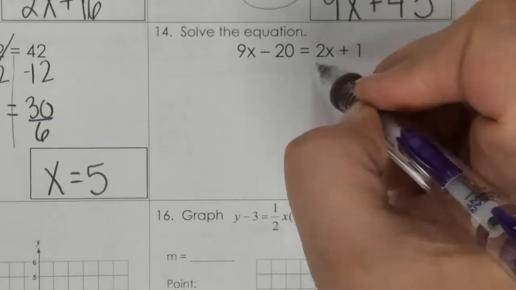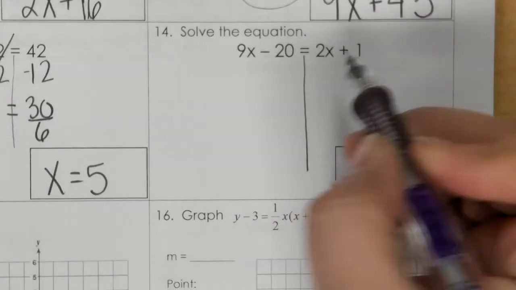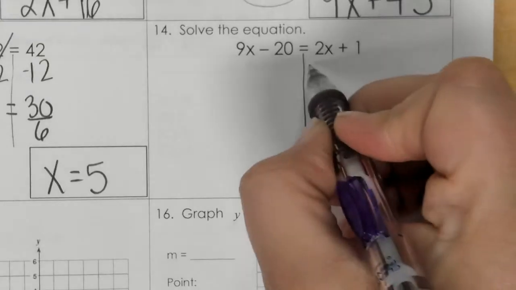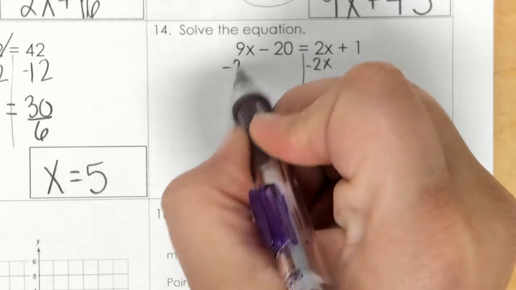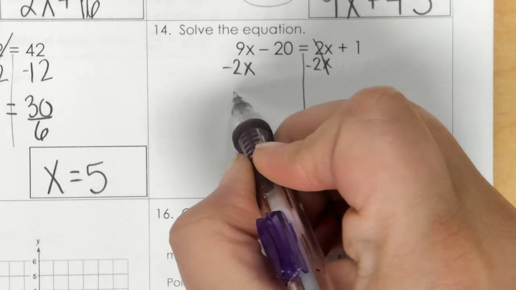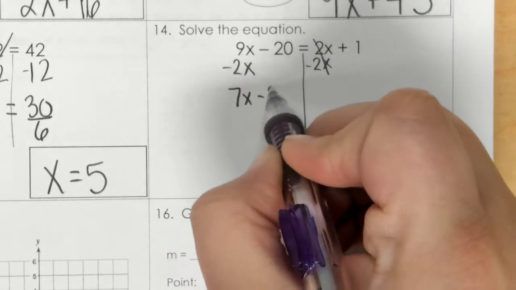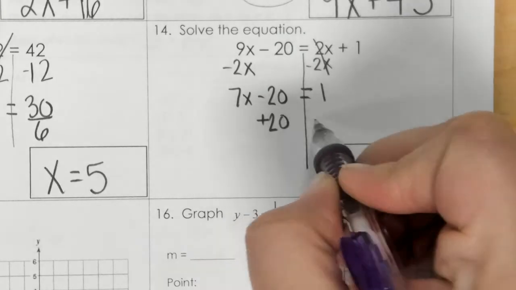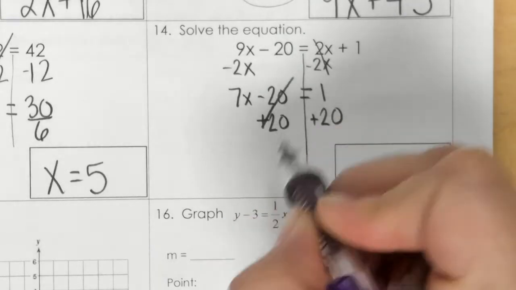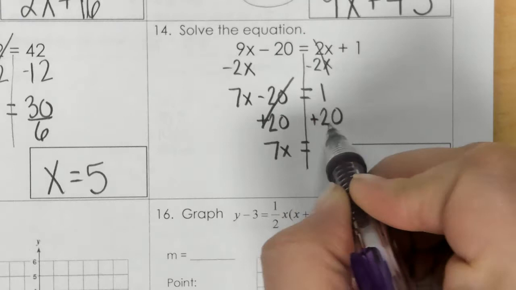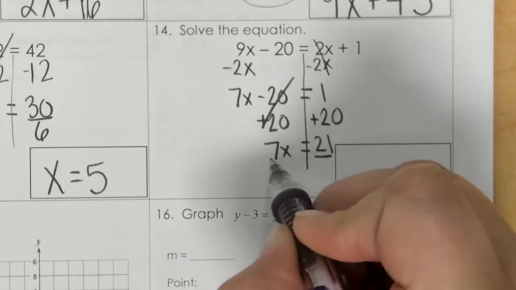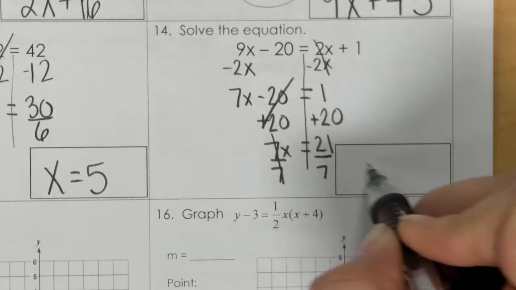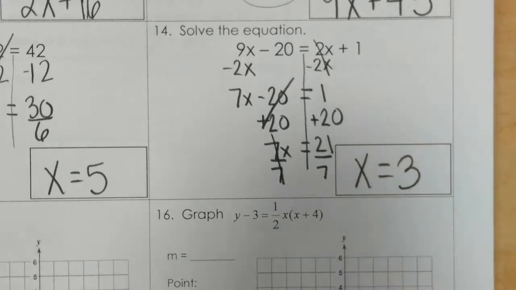In number 14, you can draw your line if that helps you. But we want to move that x to the other side by subtracting 2x. So 9 minus 2 is 7x. If I add my 20, we get 7x equals 21. And then I divide both sides by 7 to get 3.